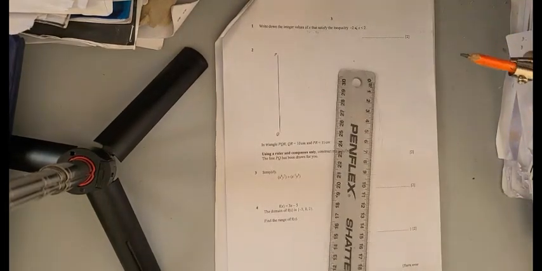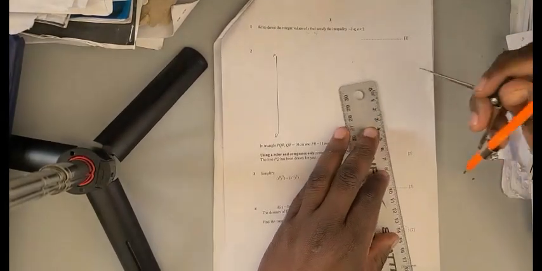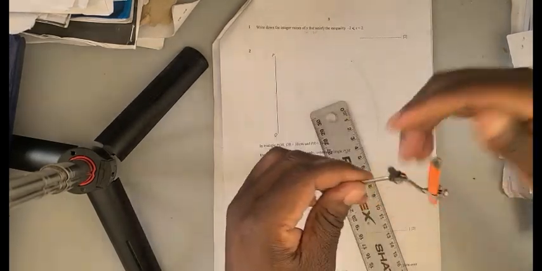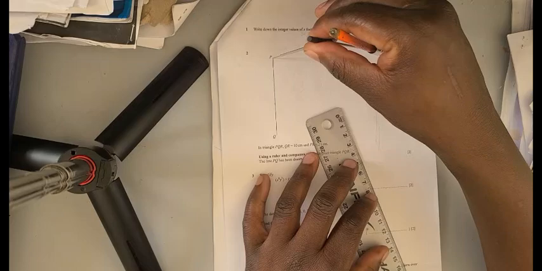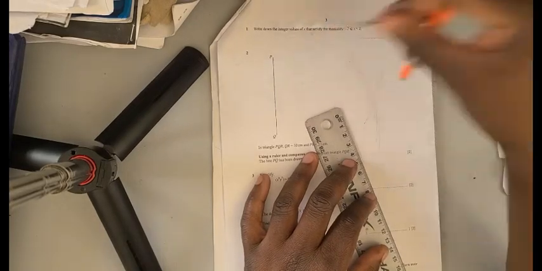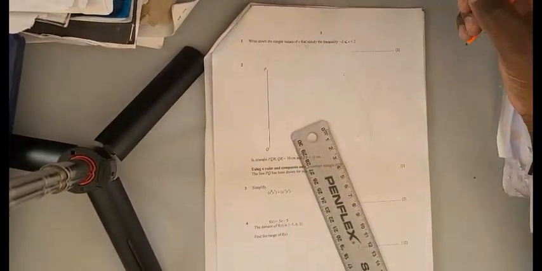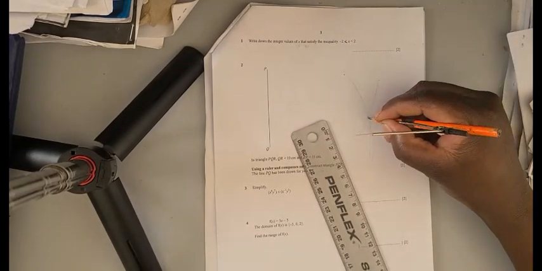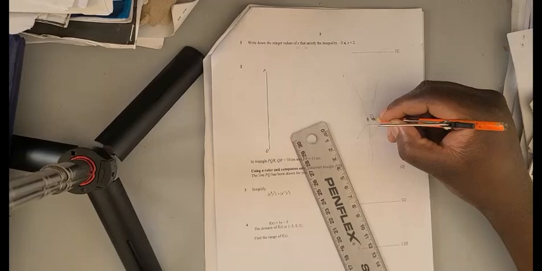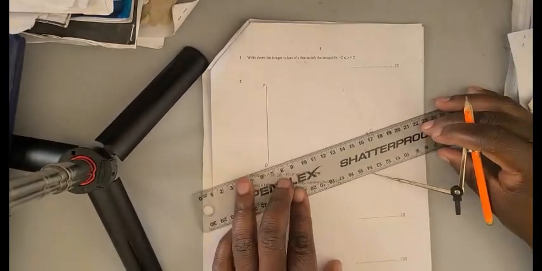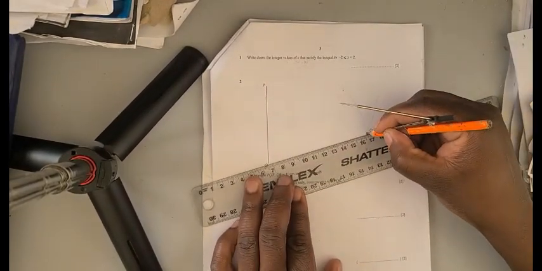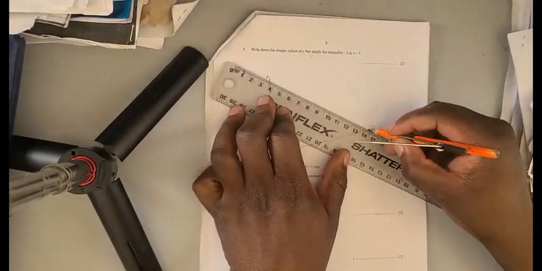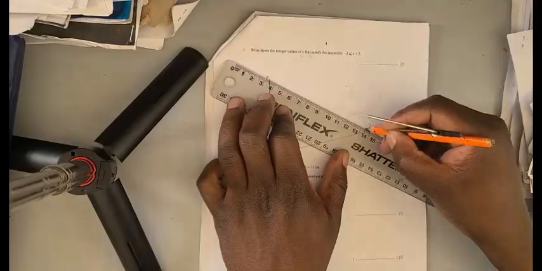Then I'm also told that PR is equal to 11 centimeters. So from P to R, that's 11 centimeters. So I'm also going to draw an arc which has a radius of 11 centimeters, and where the two arcs meet, that's where R is. So I'm just going to join these two to form my triangle.